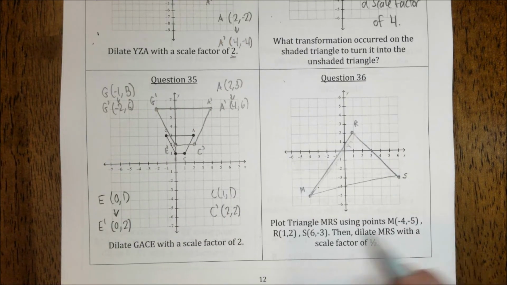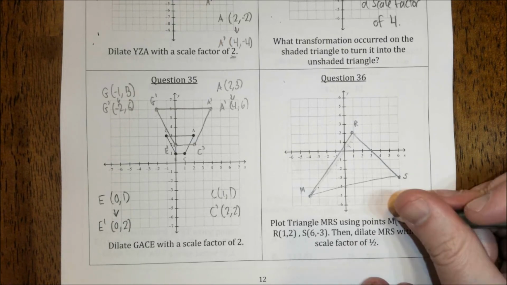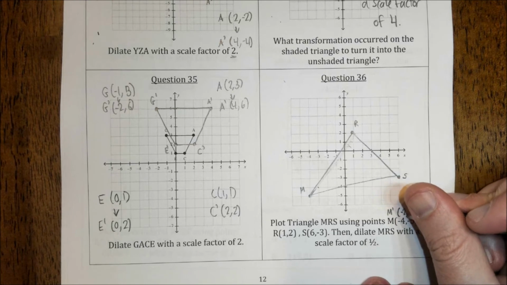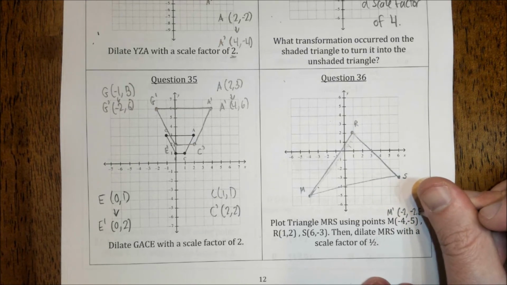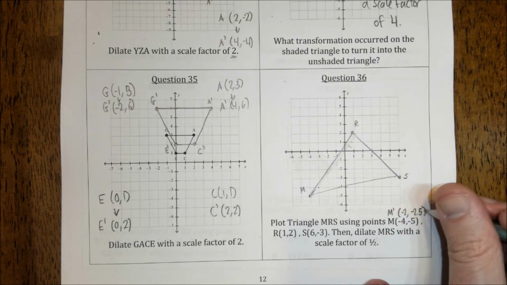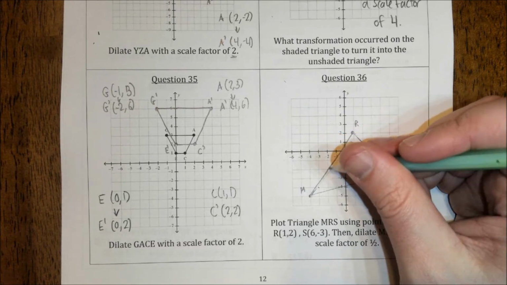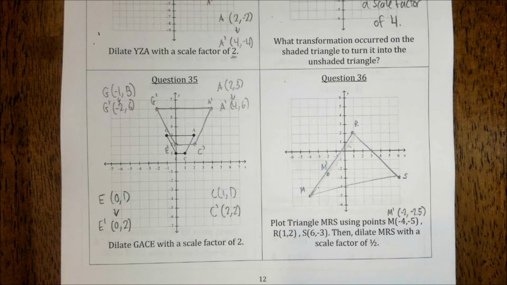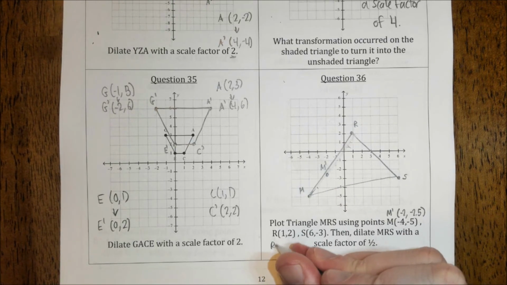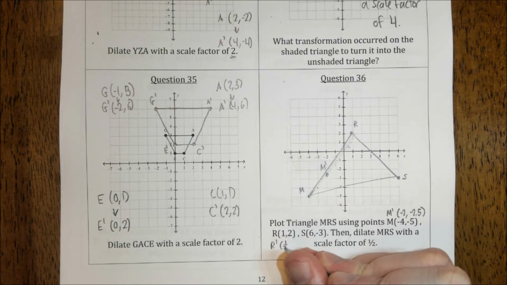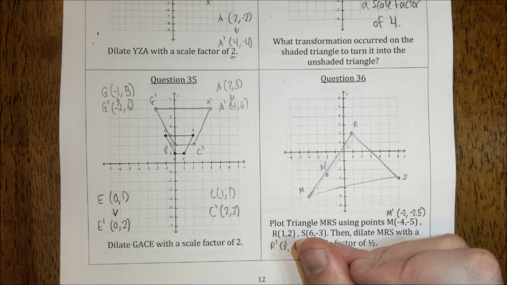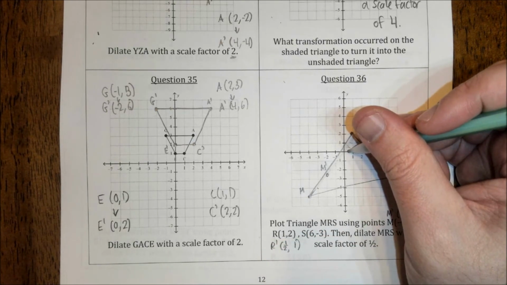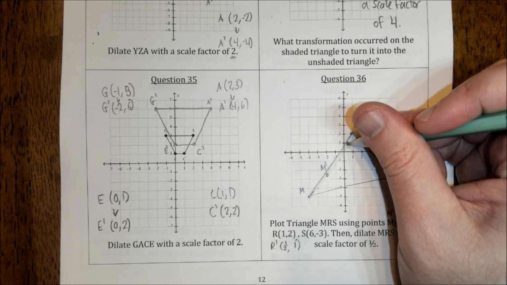So all of the numbers here that you see need to be multiplied by 1/2. So M prime is going to be negative 2, negative 2.5. That times 1/2 and that times 1/2, which is right there. R prime is going to be 1/2 of 1, which is 1/2, and 1/2 of 2, which is 1. So we need to go over 1/2 and up 1. That's right there.